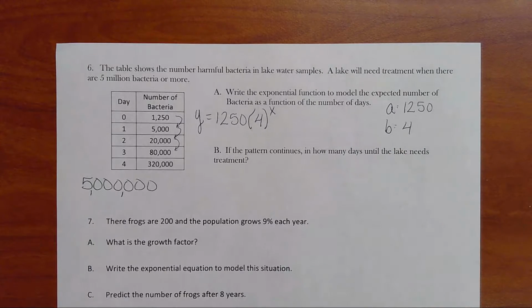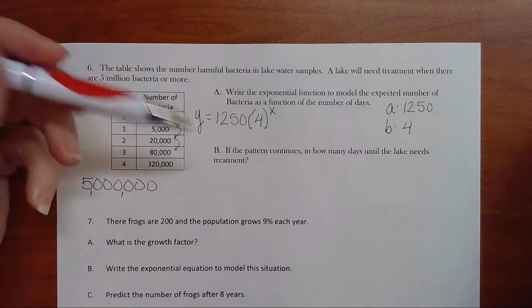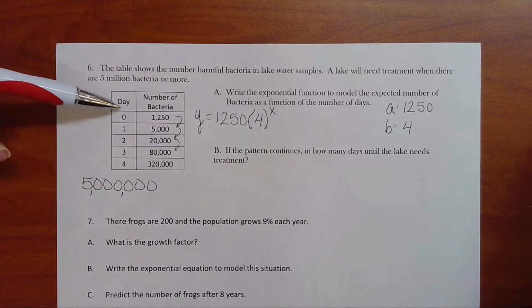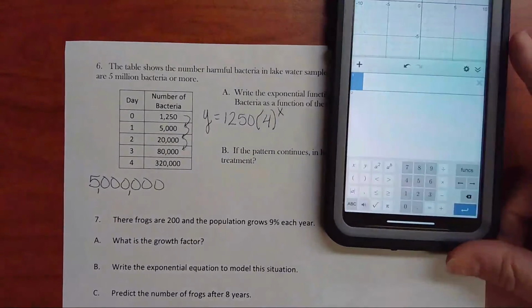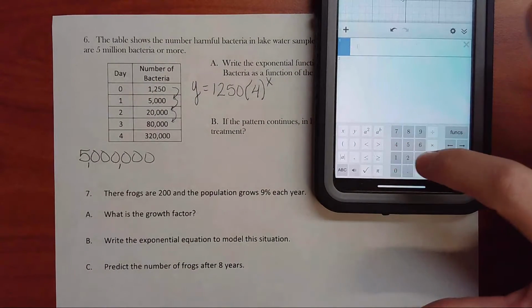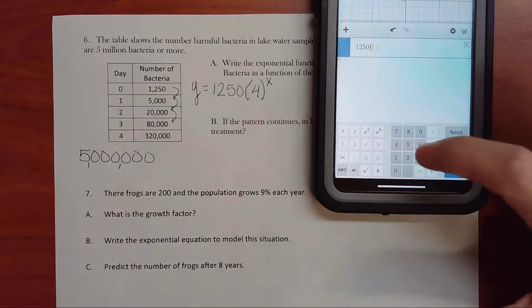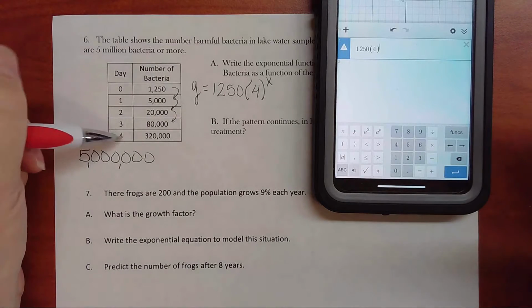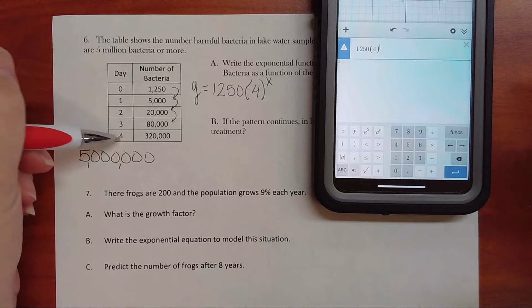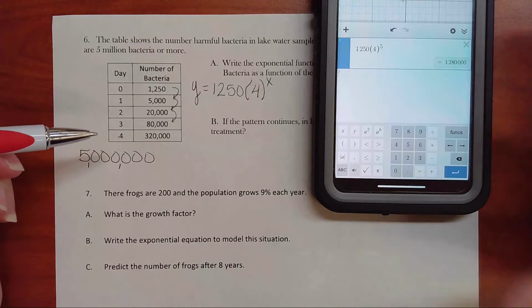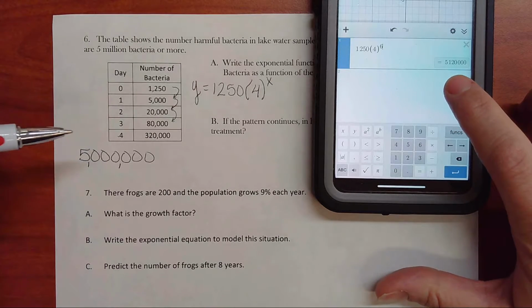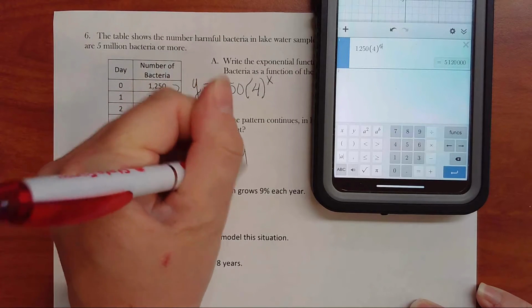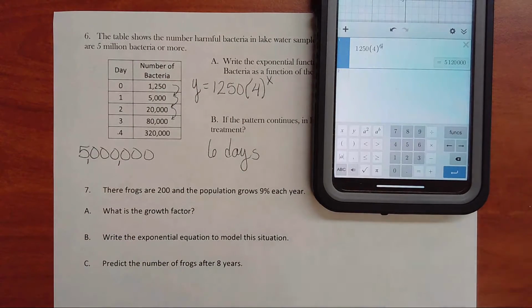There's our equation. Now what it wants to know, if this pattern continues, basically it's asking on what day will we hit over 5 million? So it's kind of a guess and check thing. 1,250 parentheses 4 raised to the x. At 4 days, we were at 320,000. So where are we at 5 days? We are at over 1 million. Let's try 6 days. At 6 days, we're over 5 million. So after 6 days, we're going to need to do some treatment here.